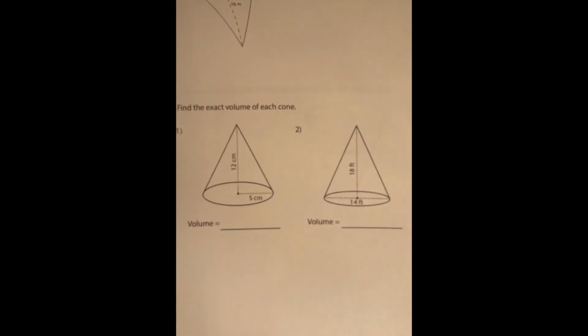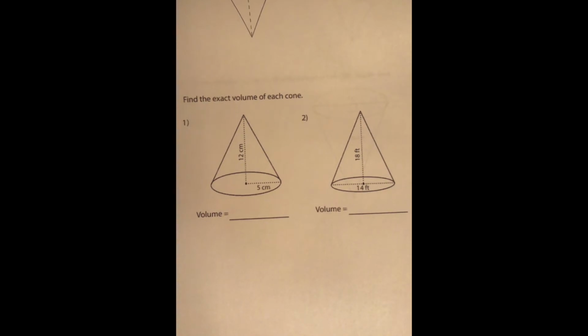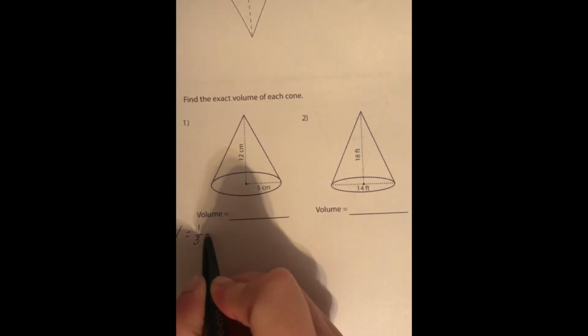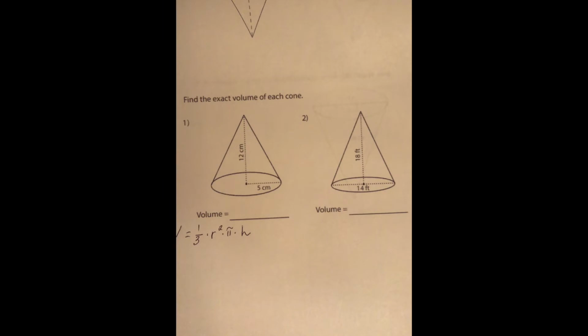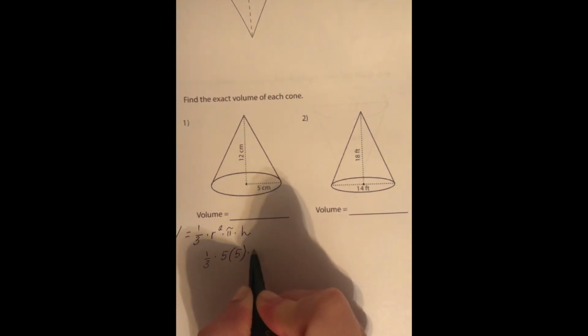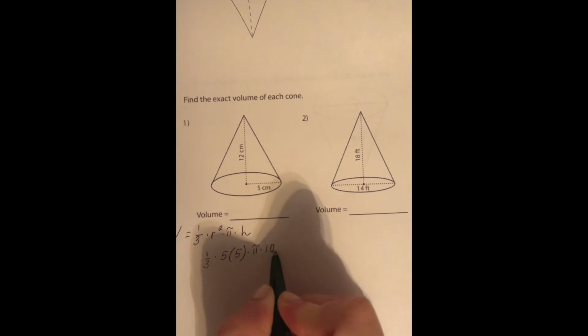Let's look at the next one. Same exact thing. Volume is 1/3 times radius squared times pi times the height. Our radius is 5 centimeters, our height is 12 centimeters, so we'll have 1/3 times 5 times itself times pi times 12.